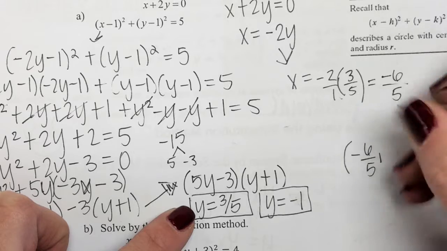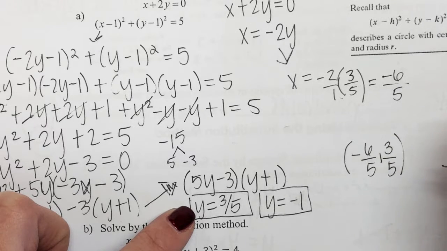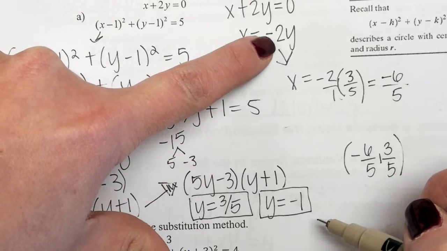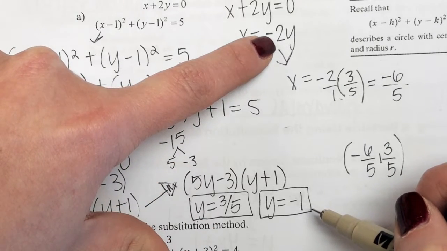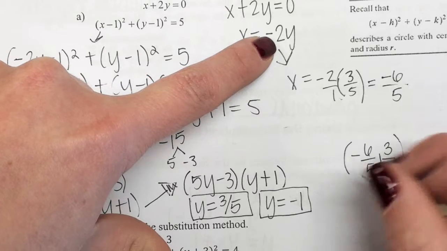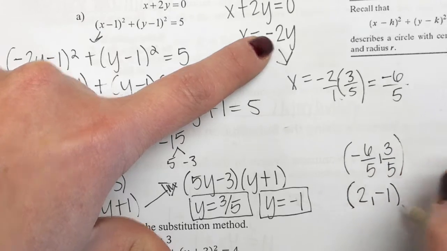What's my y value for that? 3/5. Good. And my other y value, negative 1, if I plug this in, what's negative 2? What's negative 2 times negative 1? 2. So it'd be 2, negative 1 is my other point.